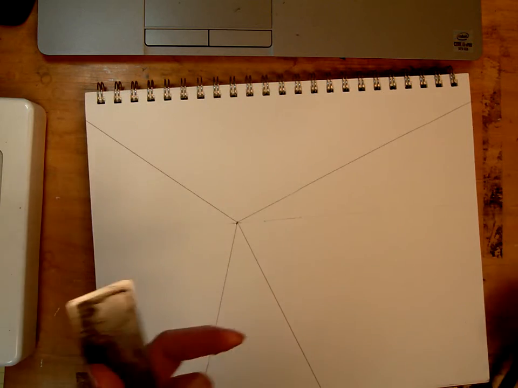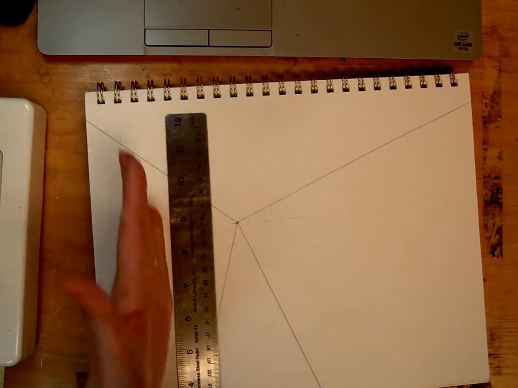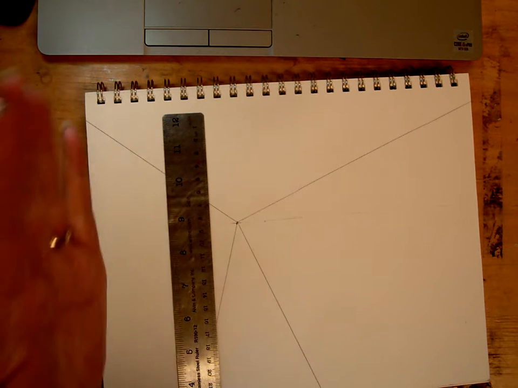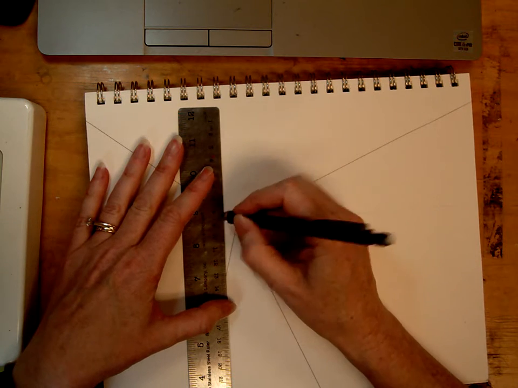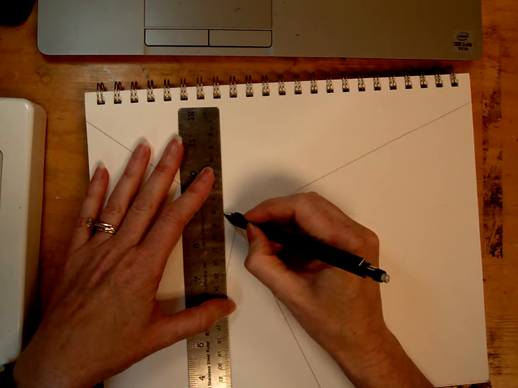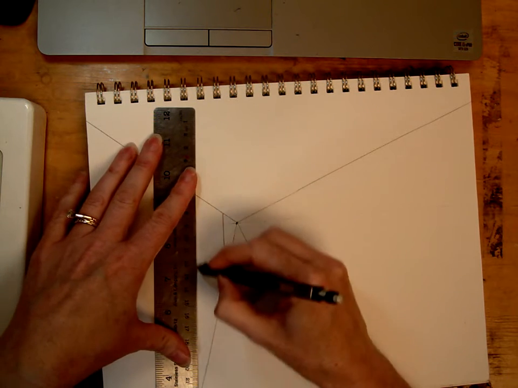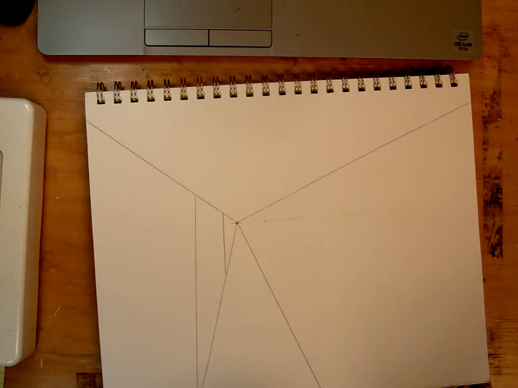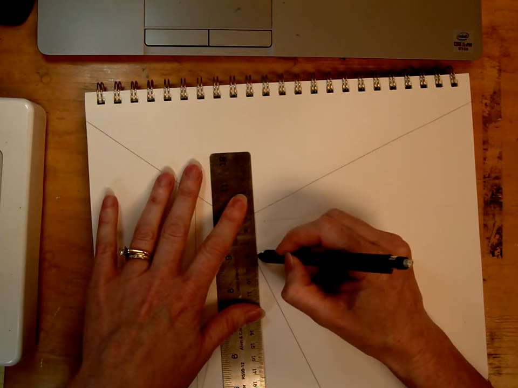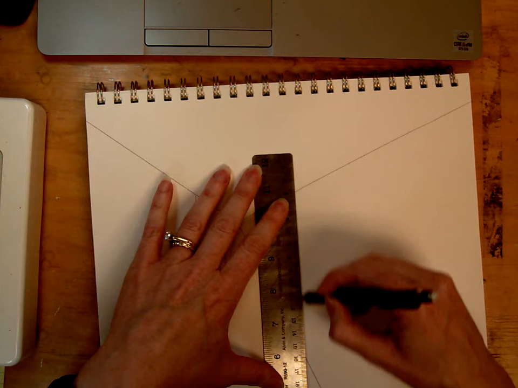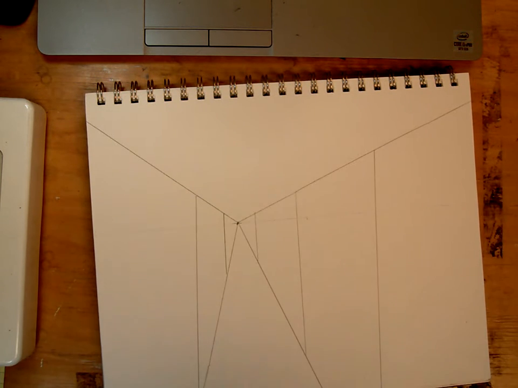Okay, now I'm going to take my ruler. I'm going to define my buildings. So go up and down. Whenever you're doing spacing, you want to do it vertical. Okay, so I'm going to go right here and draw my lines. This determines where my buildings are going to be placed. Go over here and draw some more. Where objects get closer, they get larger.